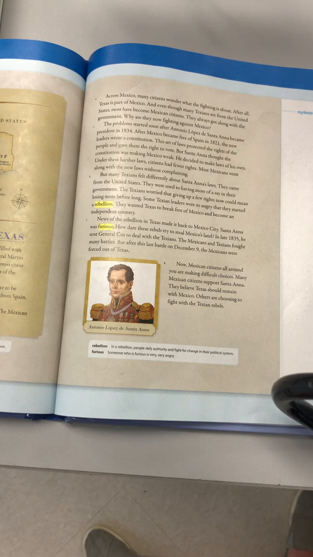But Santa Anna thought the Constitution was making Mexico weak. He decided to make laws of his own. Under these harsher laws, citizens had fewer rights. Most Mexicans went along with the new laws without complaining.